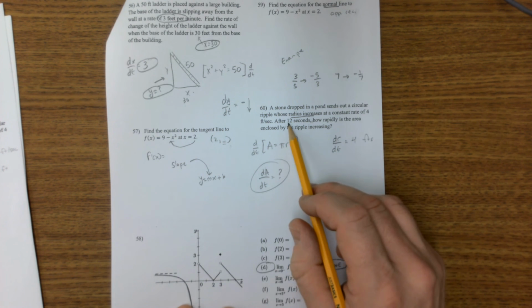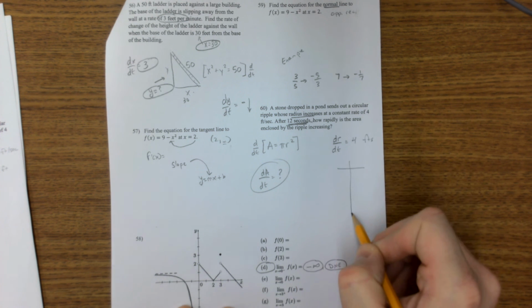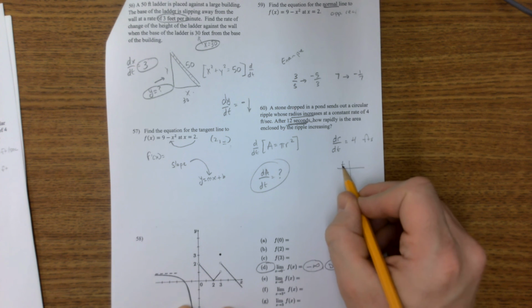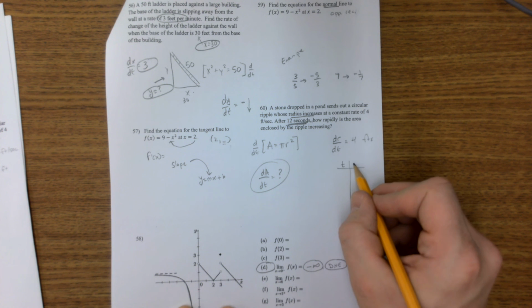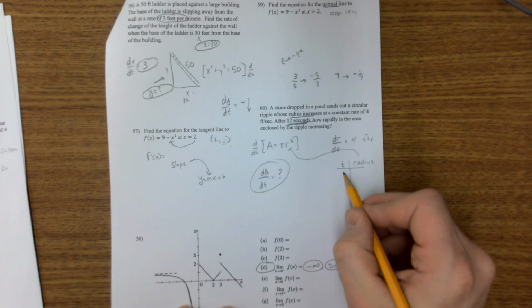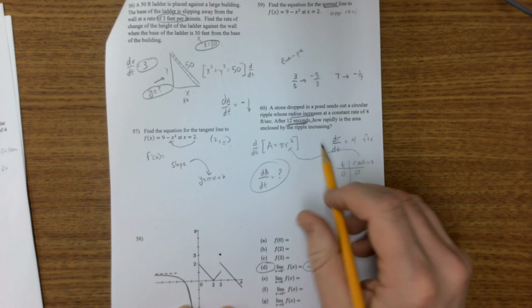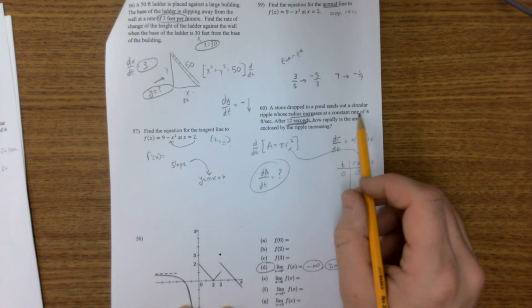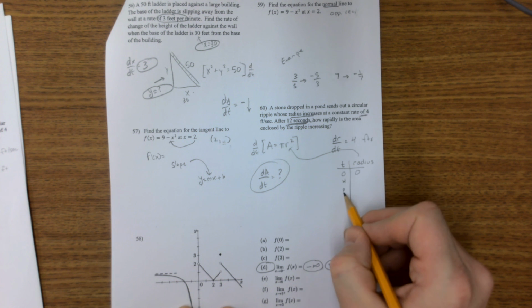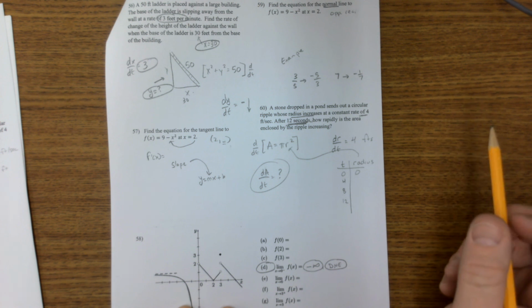This one says after 12 seconds, how fast is the area increasing? Well, there's 2 factors here, time and the radius. And the radius is what you're going to need in here. Well, at time 0, the radius is obviously 0, but after every 4 seconds, the radius is going up. So it's 4 and 8 and 12, and you can use that to find the radius that you need here.